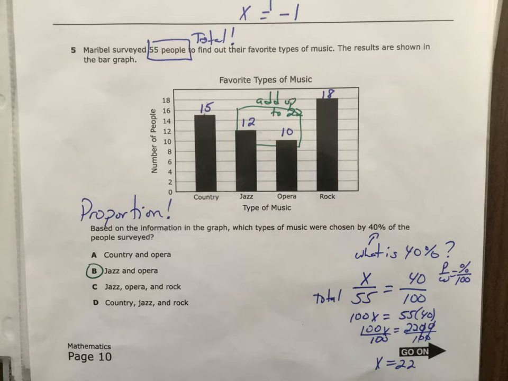Okay, as soon as I see a table or a bar graph, I put these totals on there, so it's easy. And it says in the problem, total of 55, so I know these add up to 55. Now, the majority of these problems are a proportion. It says, which type of music chosen 40%?